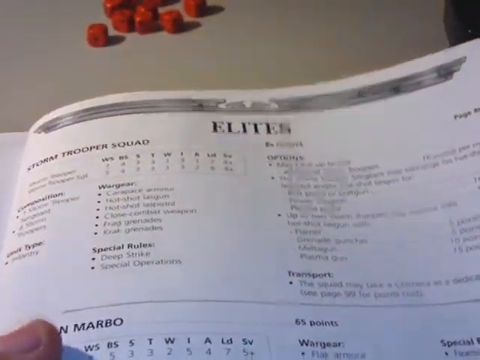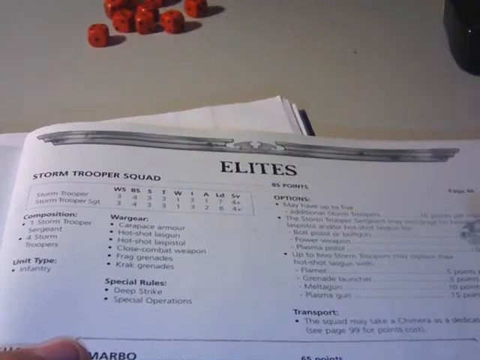This is basically the entries in the codex. This is what most of them look like. I'm going to go over the stats now.